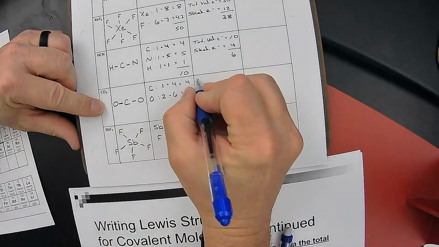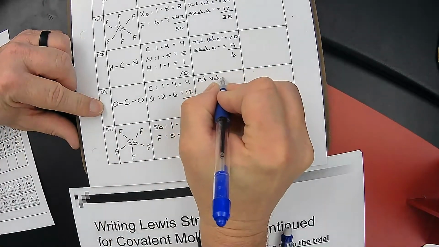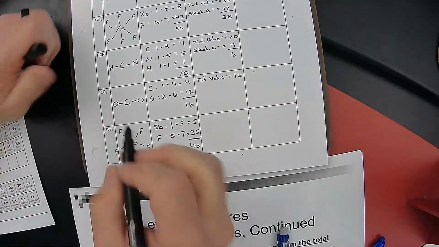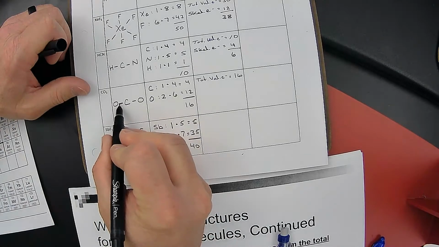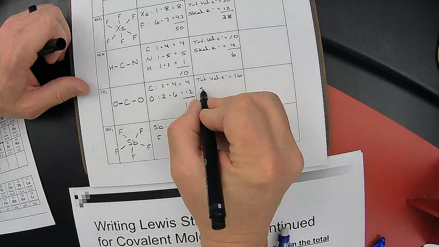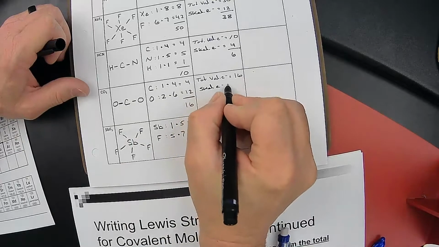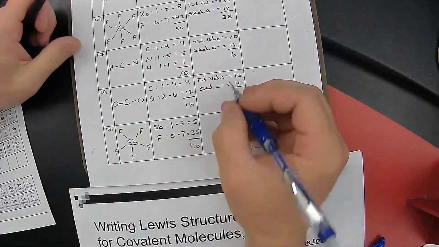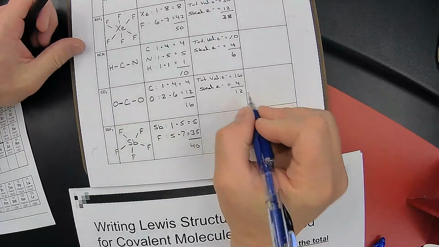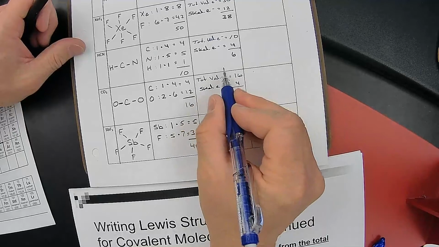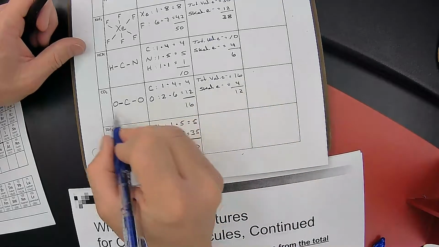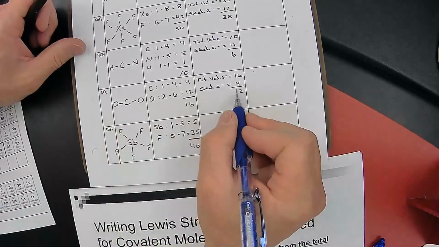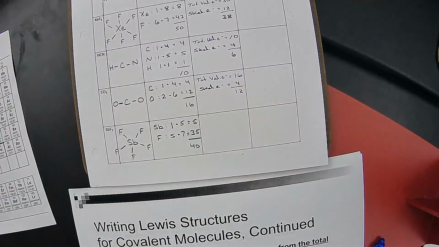The total valence electrons equals 16, but in the skeletal structure I've already used 2 electrons here and 2 electrons here, so the skeletal electrons is 4 electrons, so I have 12 electrons remaining. I have a total number of valence electrons of 16 to use in this molecule. In the skeletal structure, I've already used 4 electrons, so I still have 12 electrons to go.